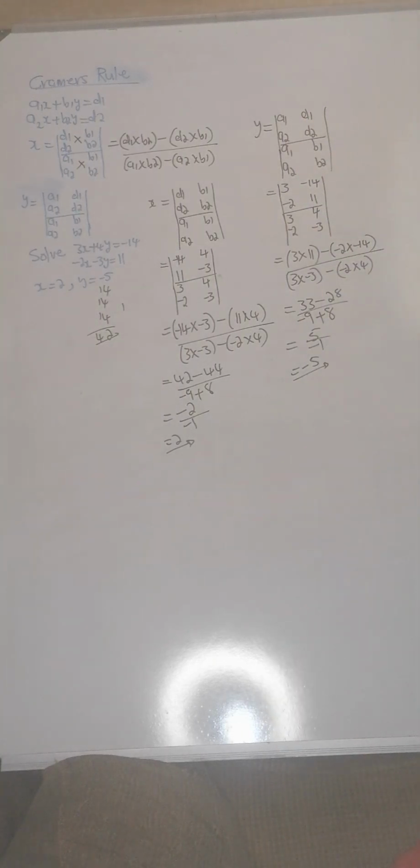And you are completely done. This is solving simultaneous equations using Cramer's rule, whenever you are provided with two systems of linear equations.